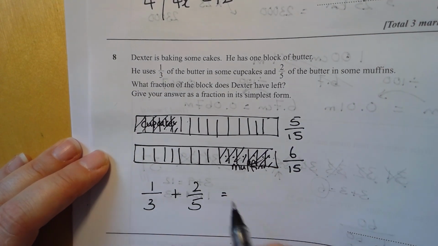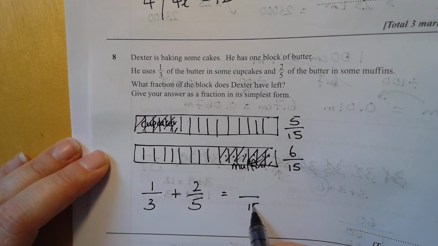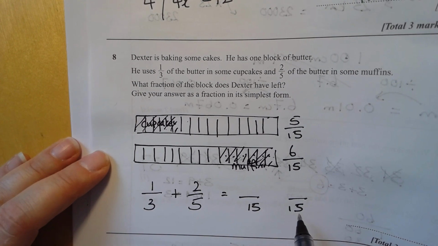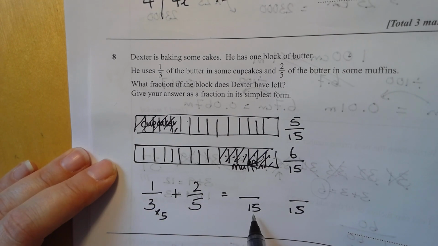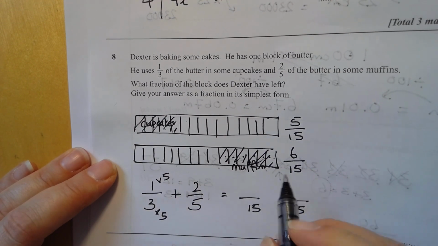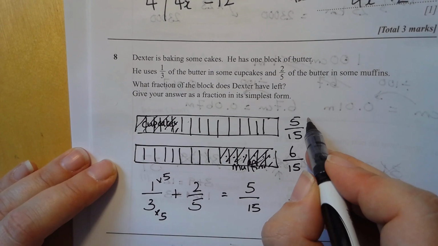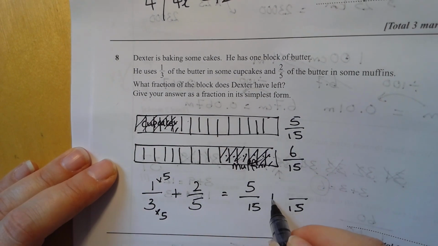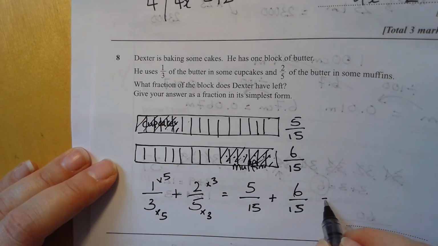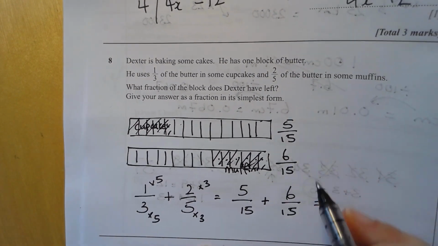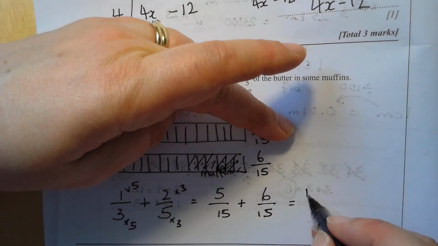And we can do that here as well. If we know that we want a common denominator here and here, we multiply the 3 by 5 to get to a common denominator of 15. It means we multiply here by 5 as well. Oh look, that's our 5/15 here. And then we're adding it to here, which we multiply by 3. Here we multiply by 3, and we get 6, which is also what we've got here. And then we add these together, which gives us 11/15.